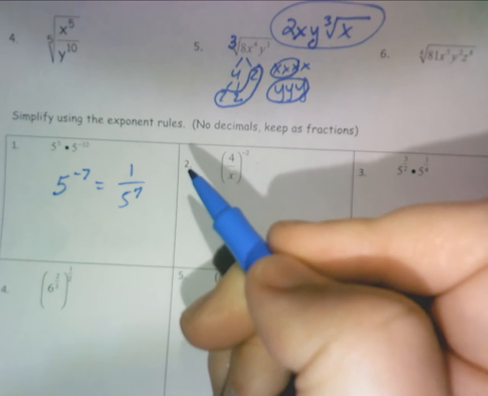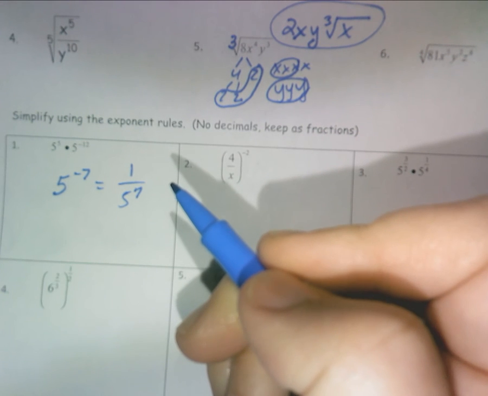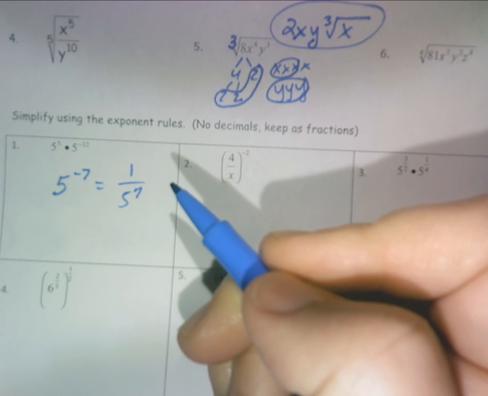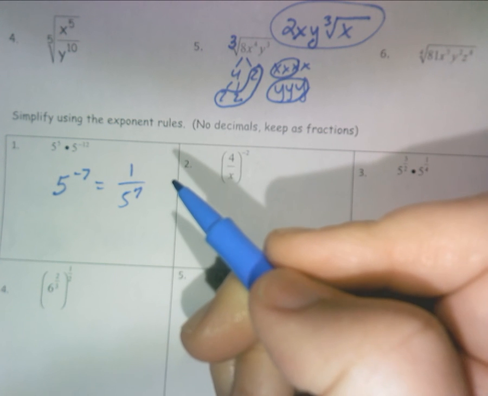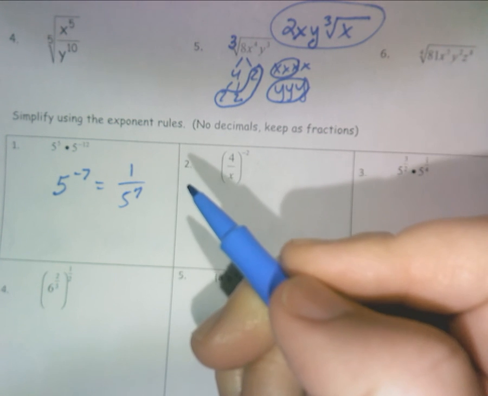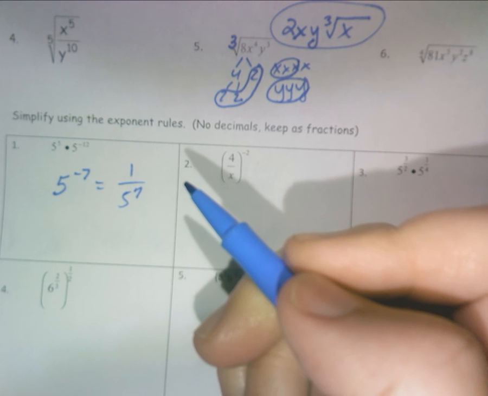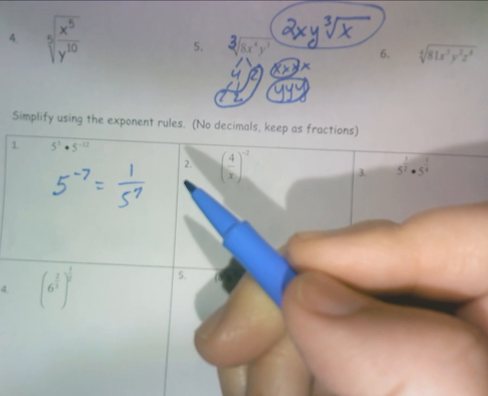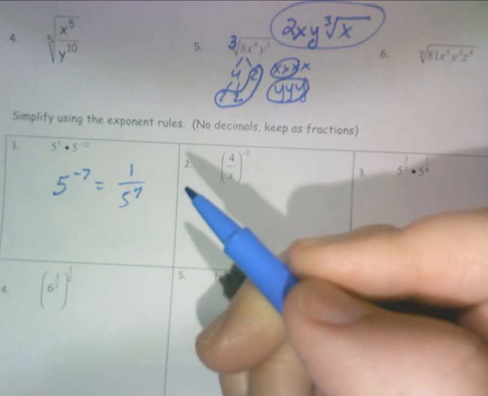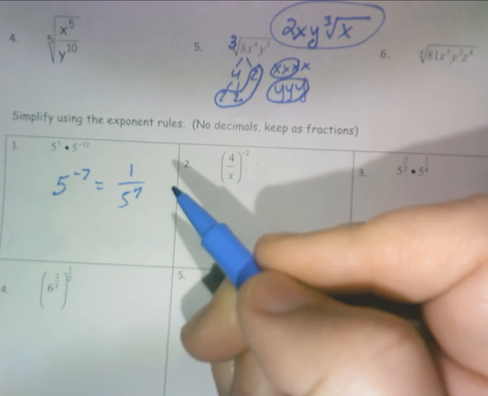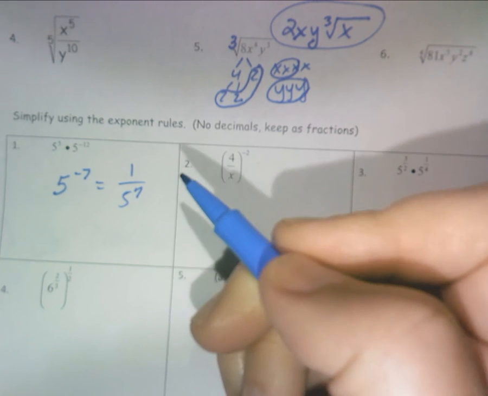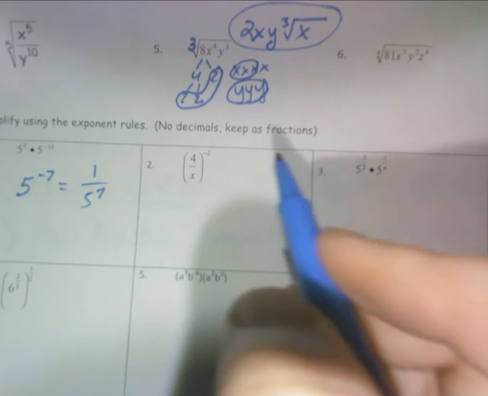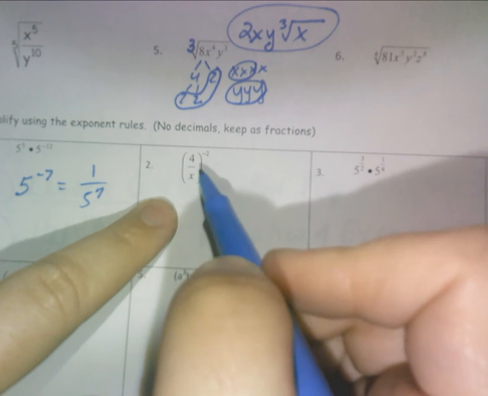Now, here's the thing. If you get something like 5 to the 7th on a homework, I don't expect you to know 5 to the 7th. I don't know 5 to the 7th. It's very large. But if it was 5 to the 3rd, do you know 5 to the 3rd? So then write it that way. But if it's anything that I didn't give you on that list yesterday, you don't need to write it out. Let's talk about this one with X's now.